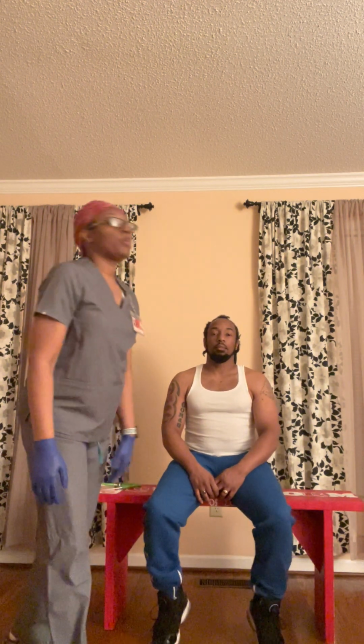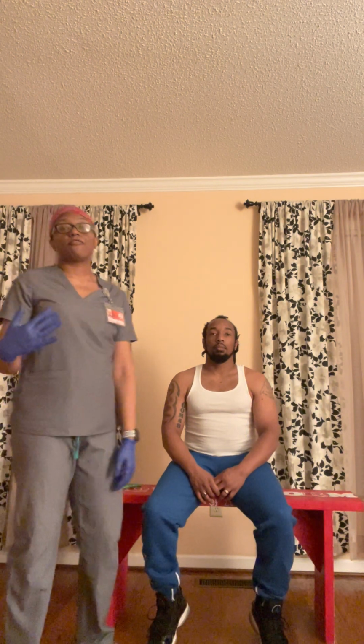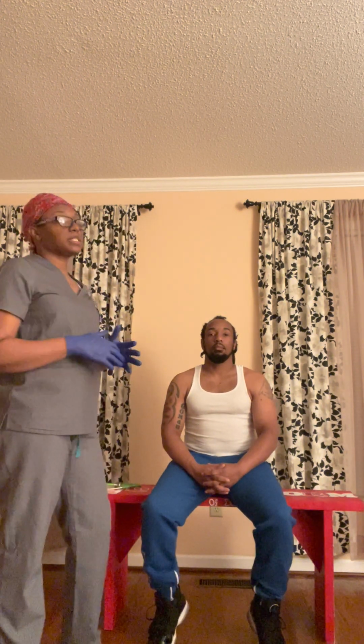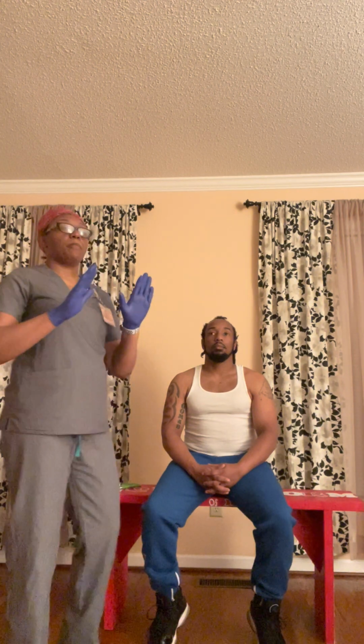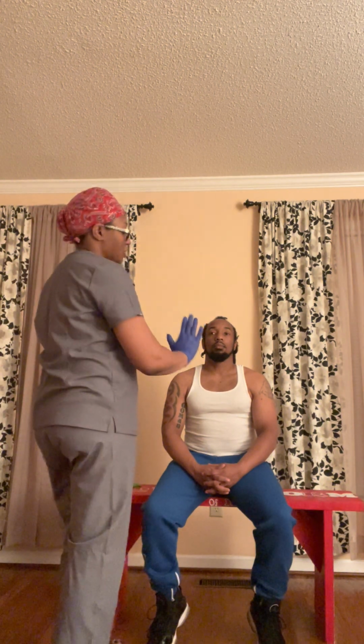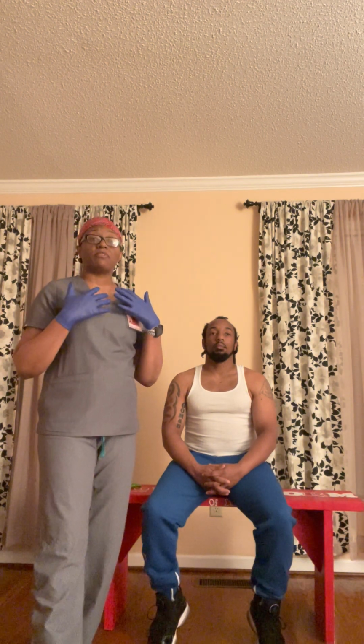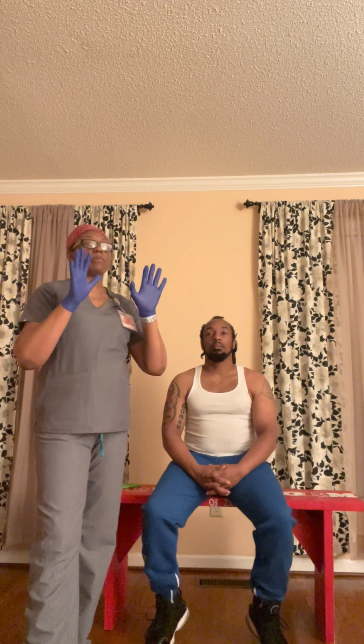Okay. Next, we will be testing tactile fremitus. With tactile fremitus, I'm going to place my hands on the patient's chest, and we're feeling for the vibration. We want to make sure that there's a vibration on both sides, okay? If there's not a vibration on both sides, then that is an indication of an abnormality, okay?